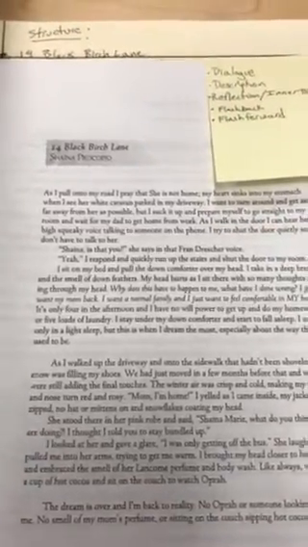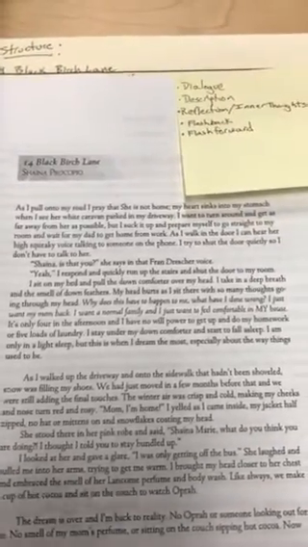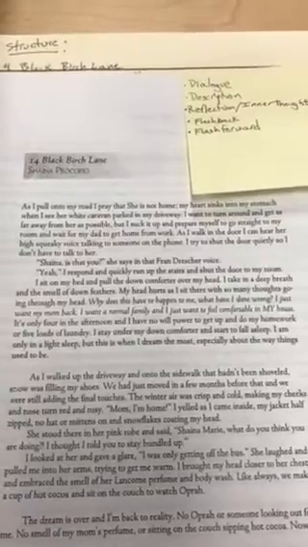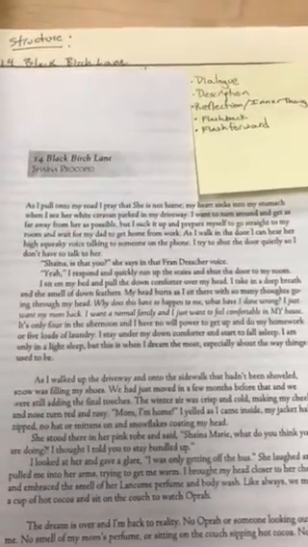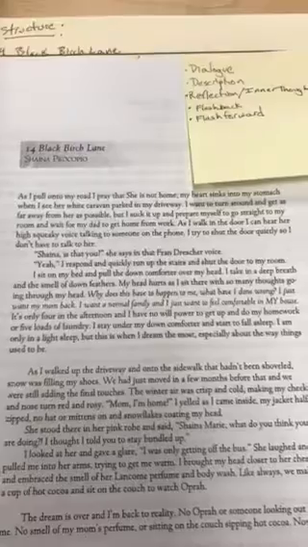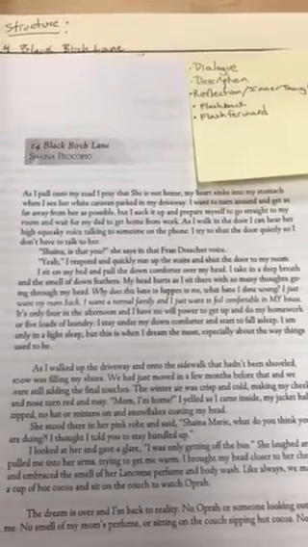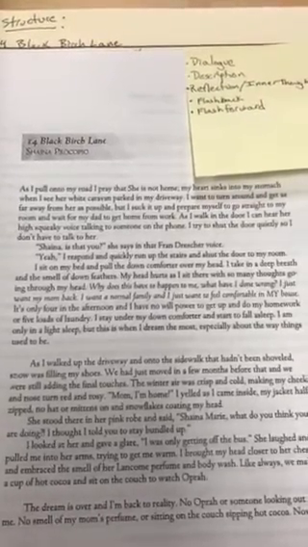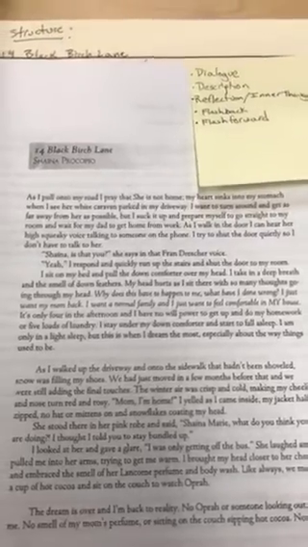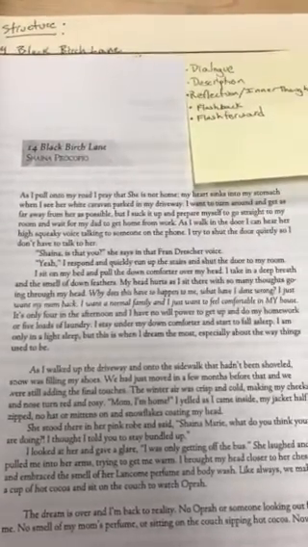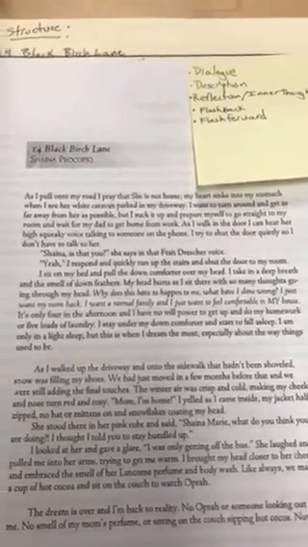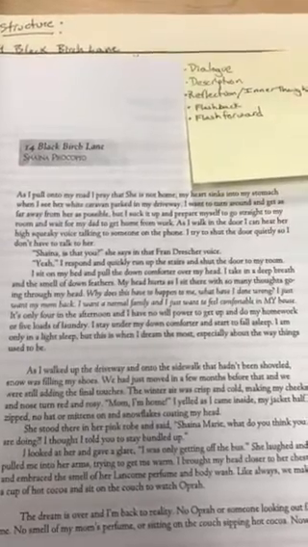As I pull down my road, I pray that she is not home. My heart sinks into my stomach when I see her white caravan parked in my driveway. I wanted to turn around and get as far away from her as possible, but I suck it up and prepare myself to go straight to my room and wait for my dad to get home from work. As I walk in the door, I can hear her high, squeaky voice talking to someone on the phone. I try to shut the door quietly so I don't have to talk to her.